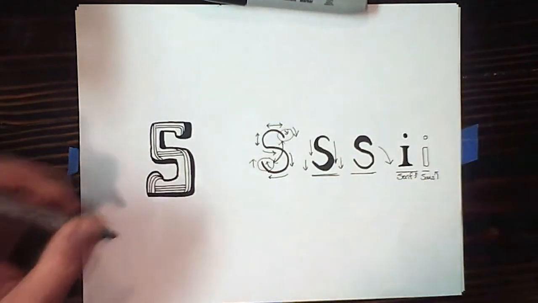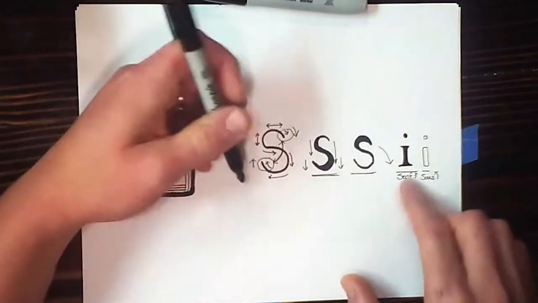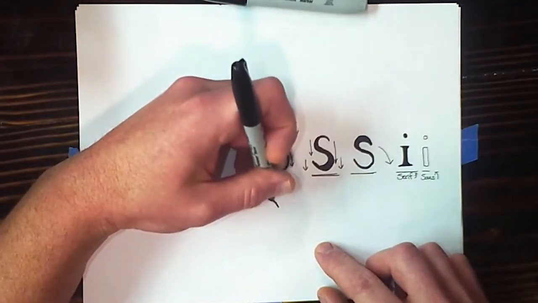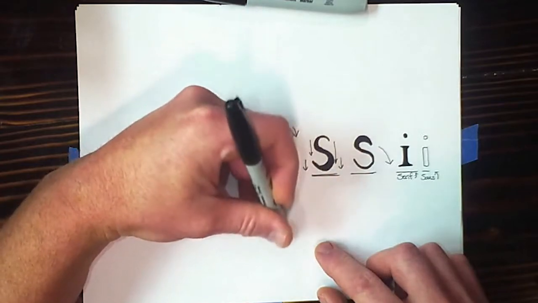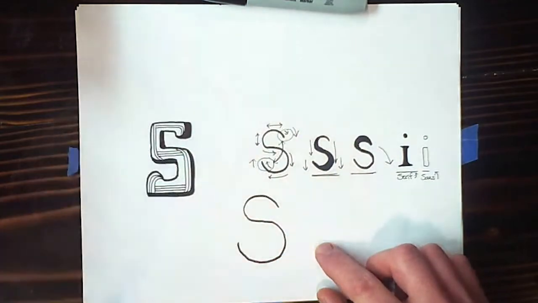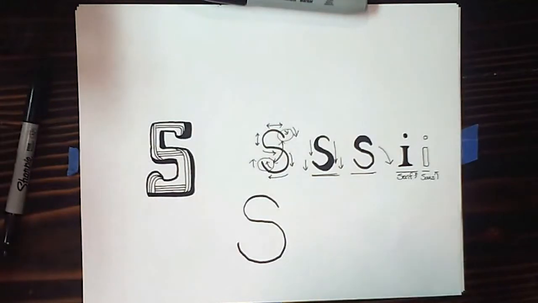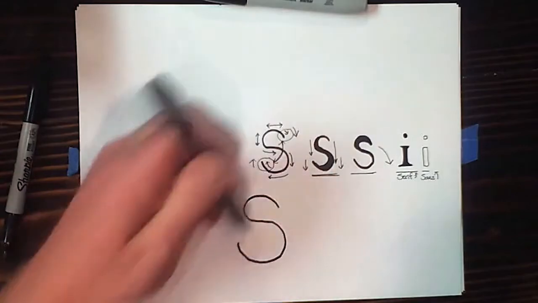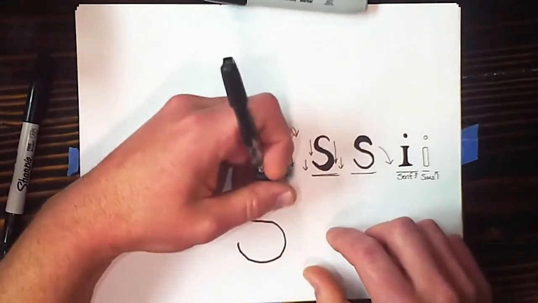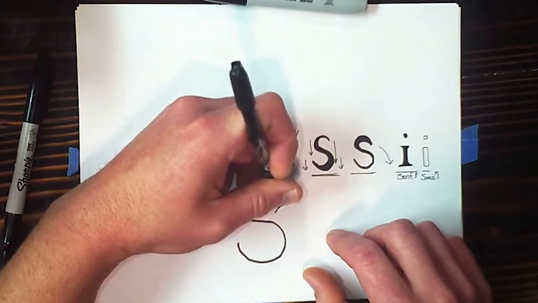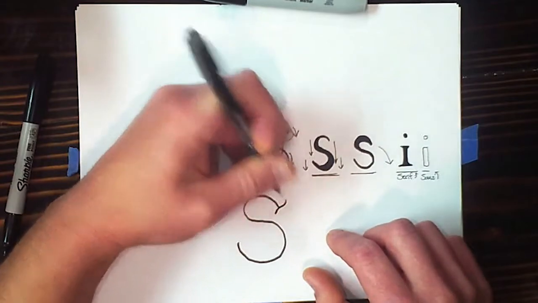Now I'm going to try to do maybe a more serifed type font. So I'm just going to start with a big letter S at the bottom. And now I'm going to start dressing it up. And so maybe I want to have some of those lines.